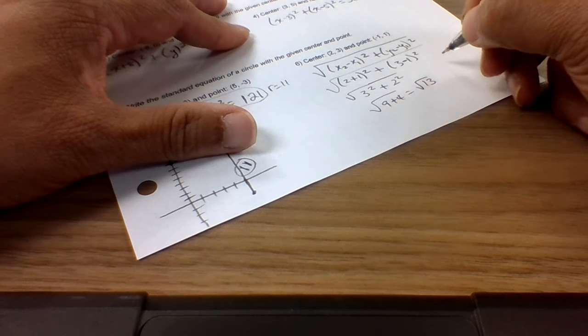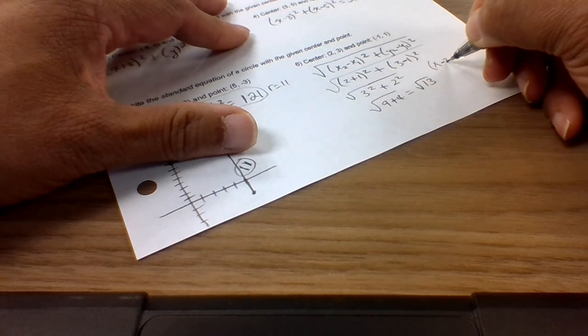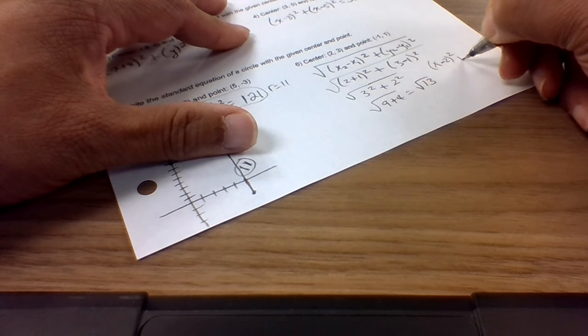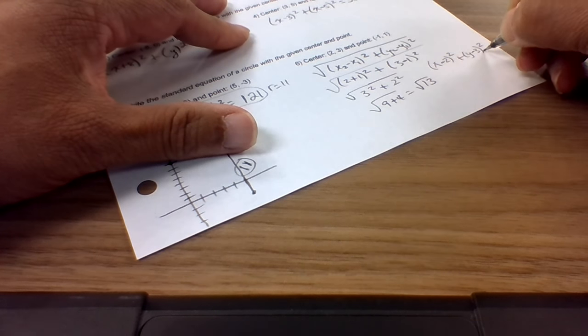So your equation then is going to be (x minus 2) squared plus (y minus 3) squared equals 13.